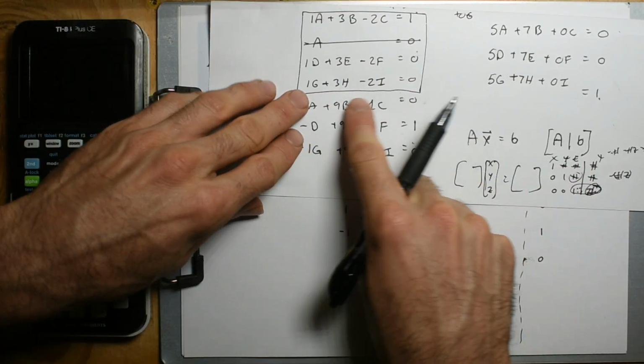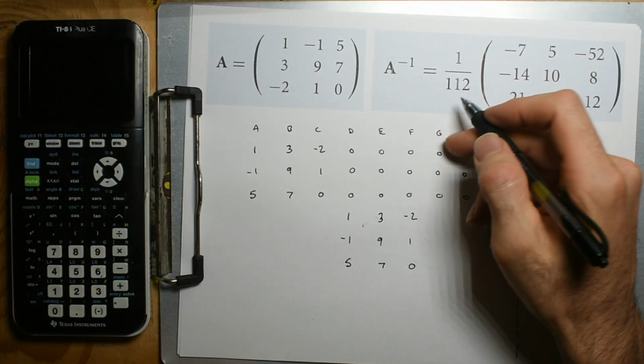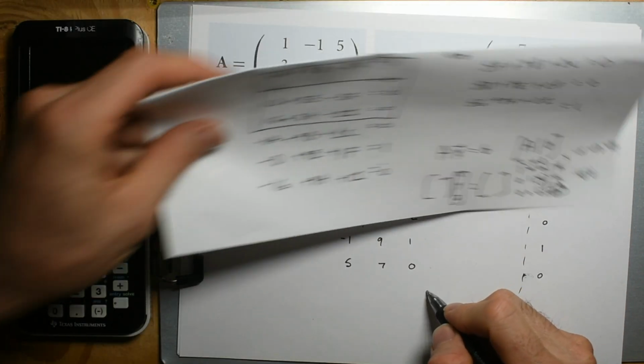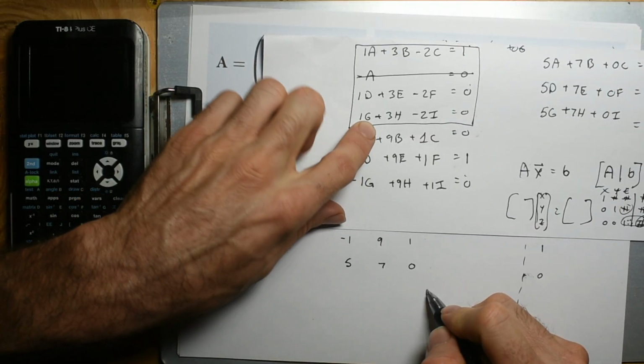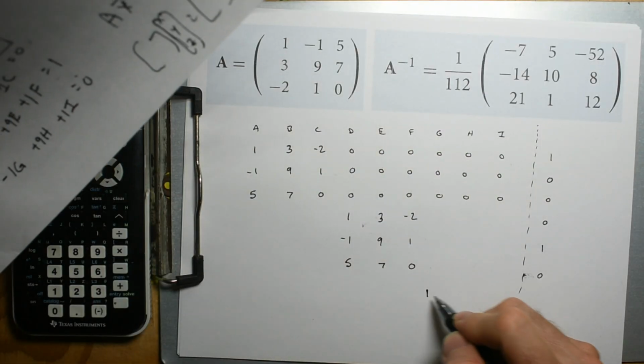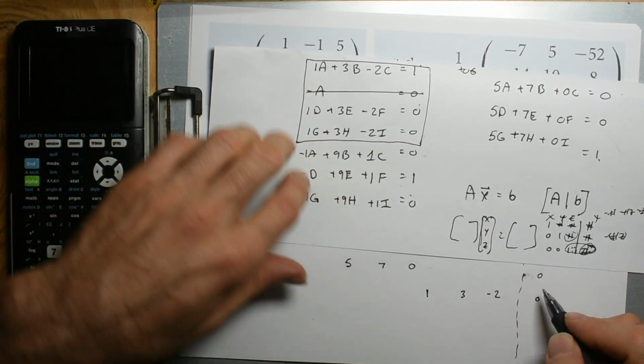Now we're going to move on to the GHI terms. The GHI terms are right here. We have 1, 3, negative 2, that's going to be equal to 0.